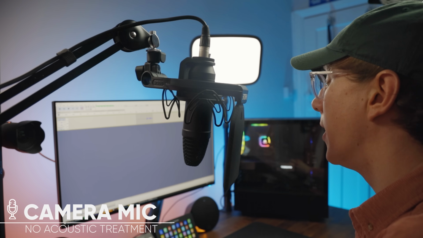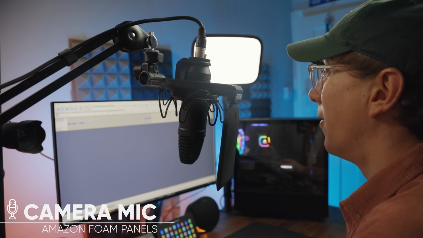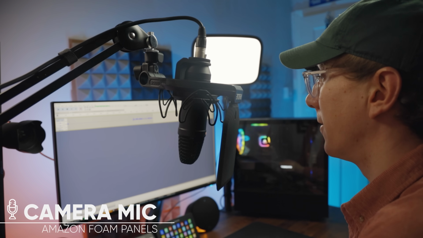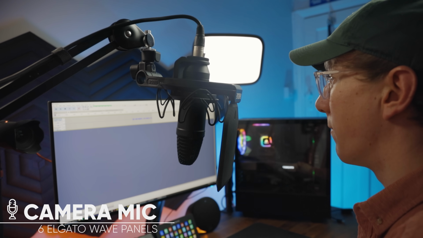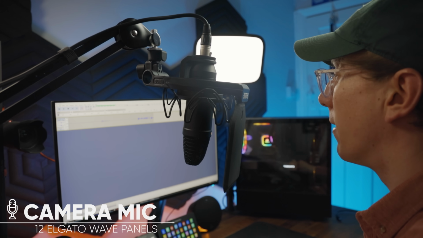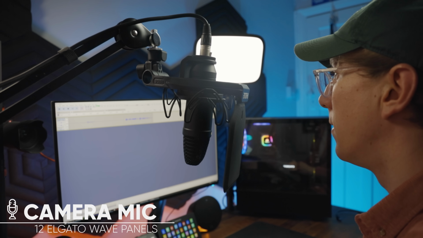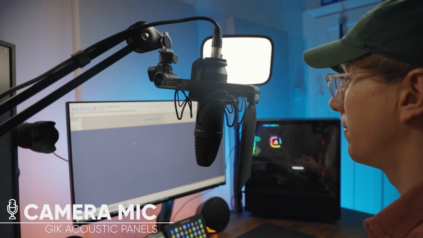This is how the studio sounds with no acoustic treatment at all. This is how the studio sounds with the cheap Amazon foam panels. This is how the studio sounds with 6 of Elgato's new wave panels. This is how the studio sounds with 12 of the Elgato wave panels installed. This is how the studio sounds with the GIK acoustics panels.